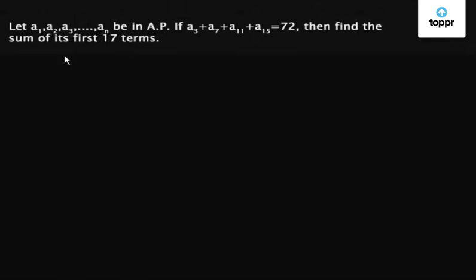Let's take a problem on arithmetic progression. Let A1, A2, A3 up to n terms, that is An, be in AP. If A3 plus A7 plus A11 plus A15 is equal to 72, then find the sum of its first 17 terms.